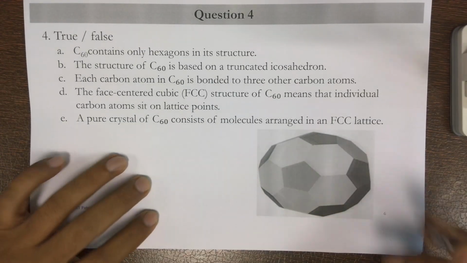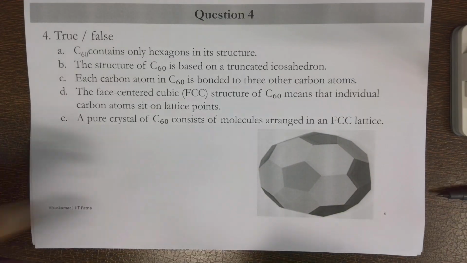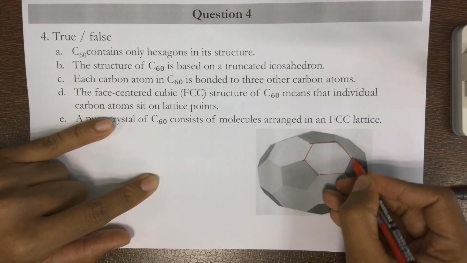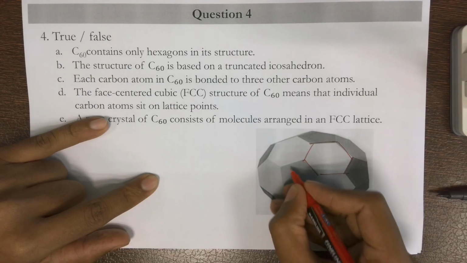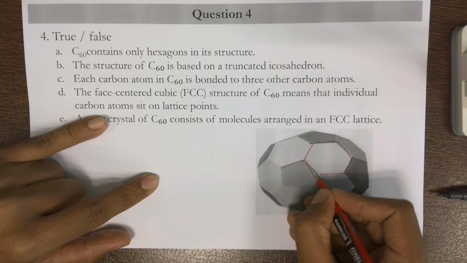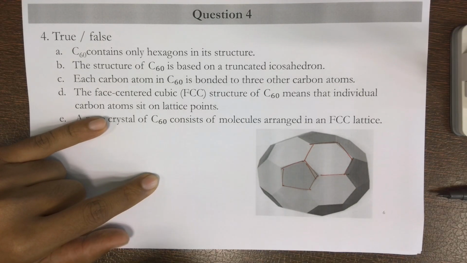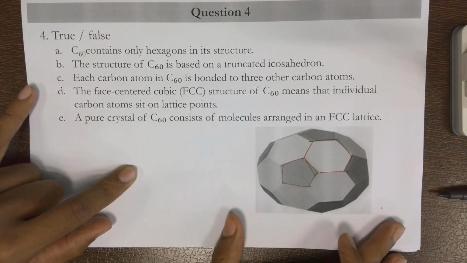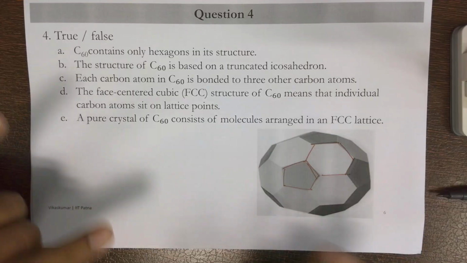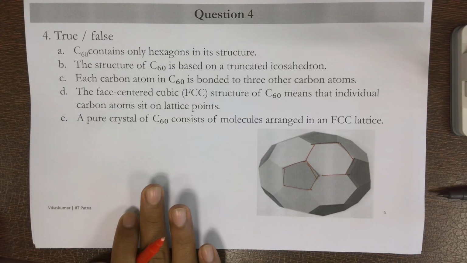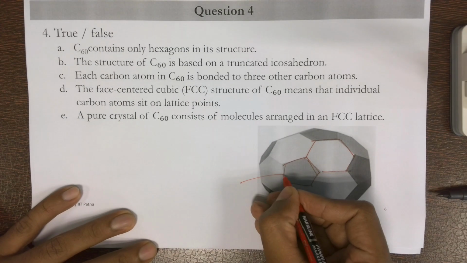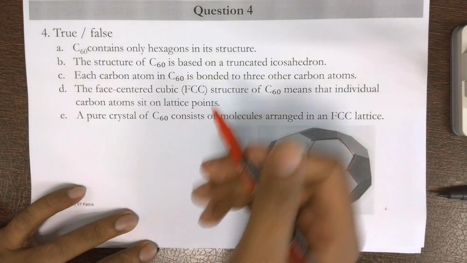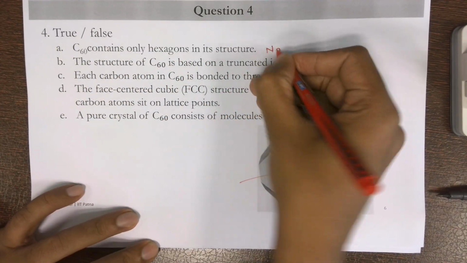We have the hexagon, but along with that hexagon, we also have pentagons. If you stack the hexagons, they will only form a 2D pattern. But we know it's a buckyball. The structure is like a buckyball, so a pentagon should be there to give it the curved shape. So C60 contains only hexagons in its structure? The answer is no, false.